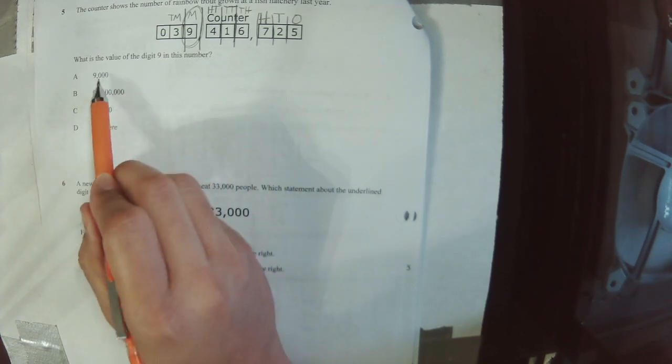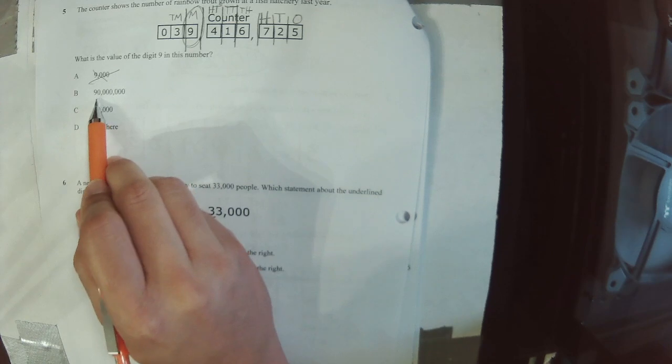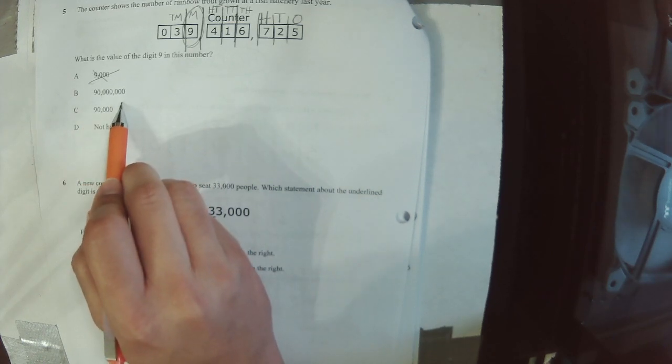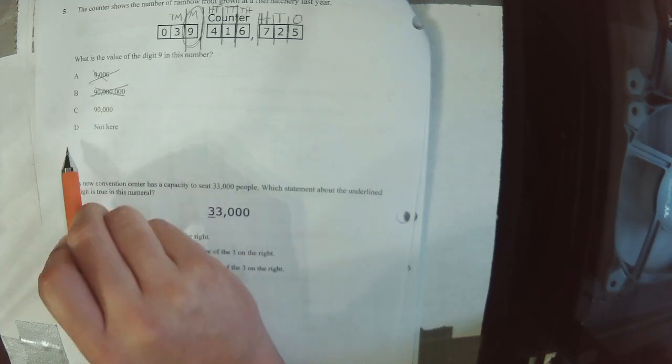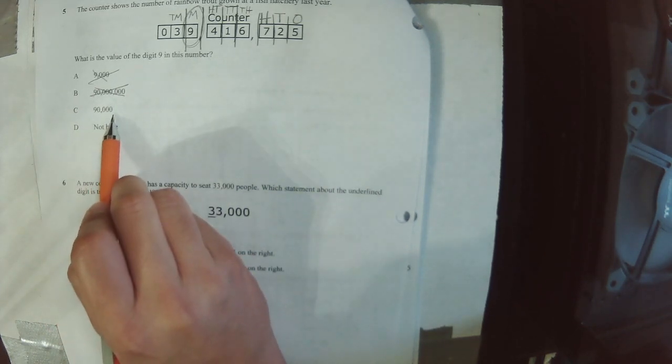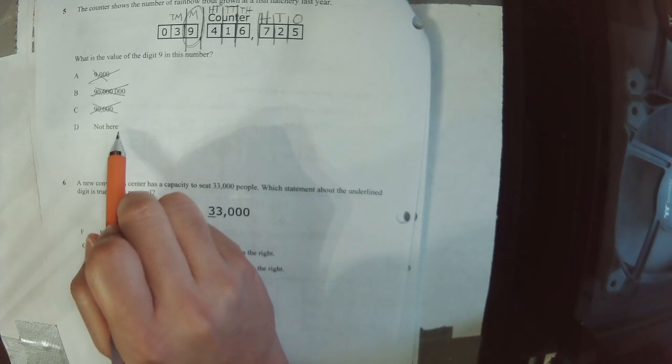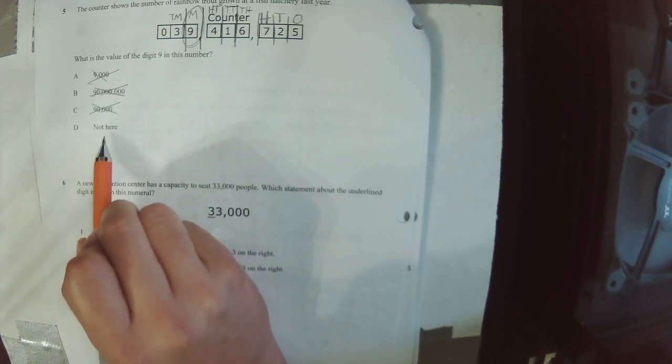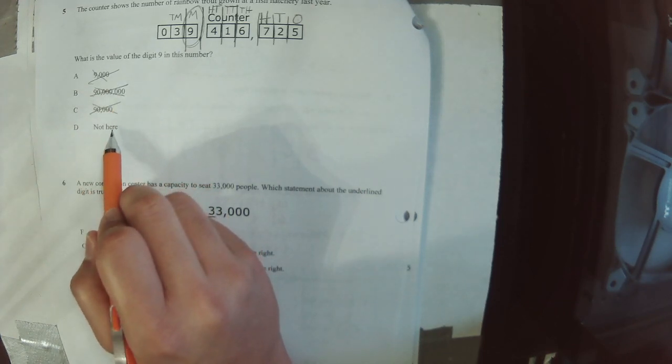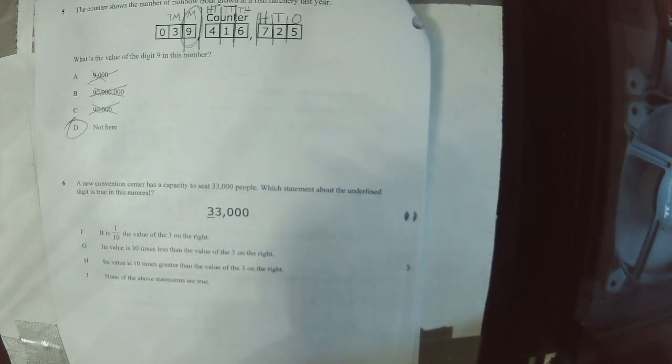A says 9,000. B says 90 million. Close, but not what I want. D says 90,000. D says not here. Well, I checked A, I checked B, I checked C, and it wasn't there. So my answer should be D, not here. We'll see, Chase.